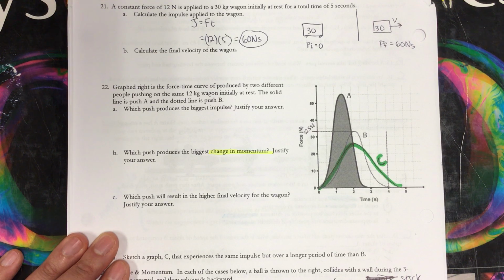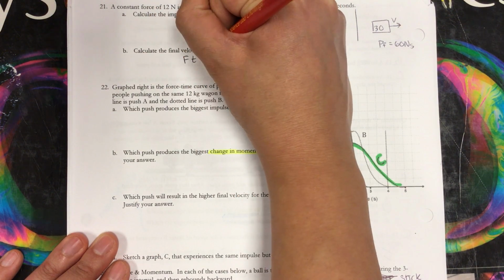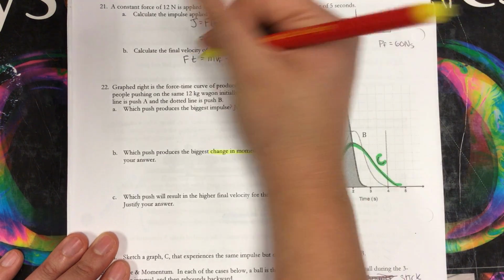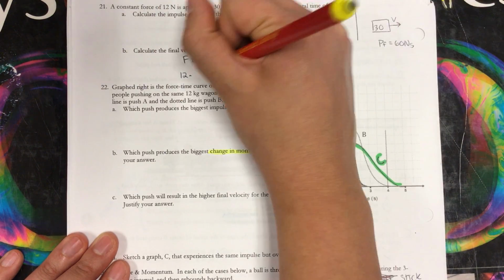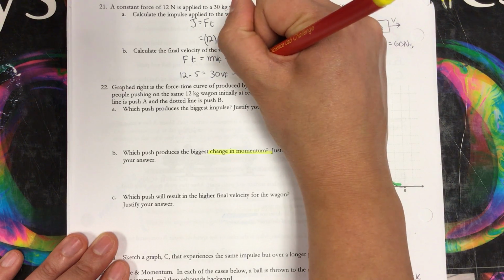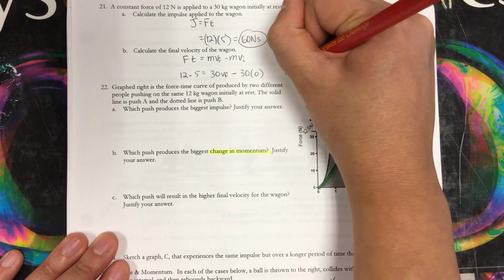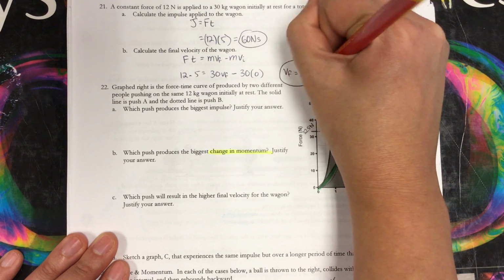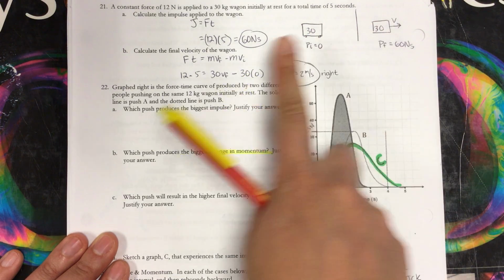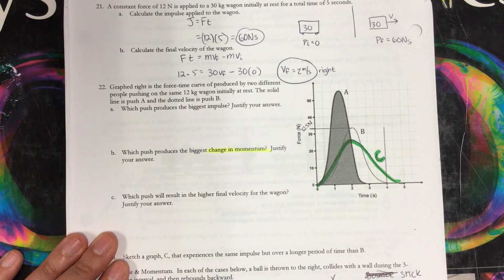If you want an equation precisely from your equation sheet, I suppose you could use this: force times time is equal to mvf minus mvi. And that totally works because that would be 12 times 5 equals 30 vf minus 30 times 0, getting a final velocity of 2 meters per second to the right. Positive because you added momentum by having a positive impulse. You added momentum, so it speeds up. Positive.